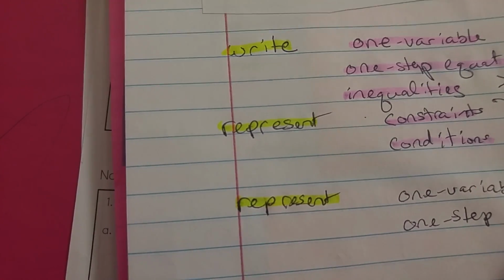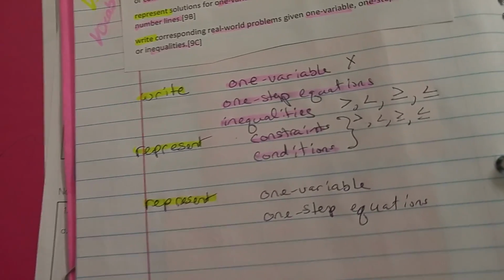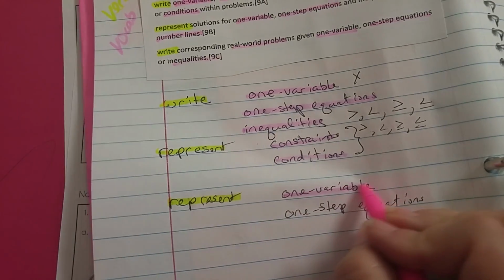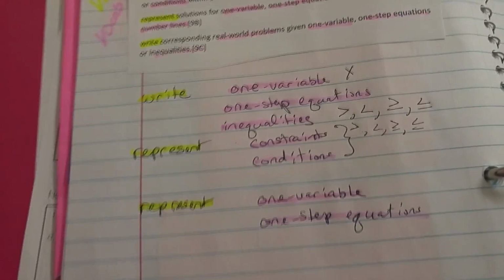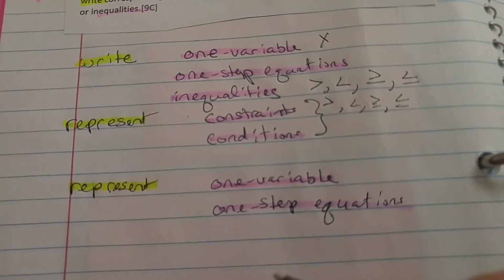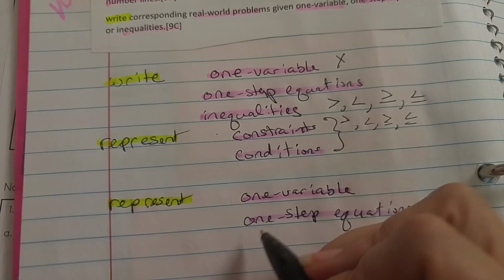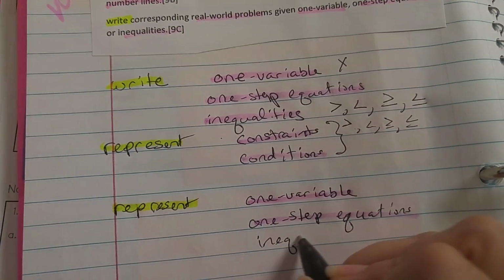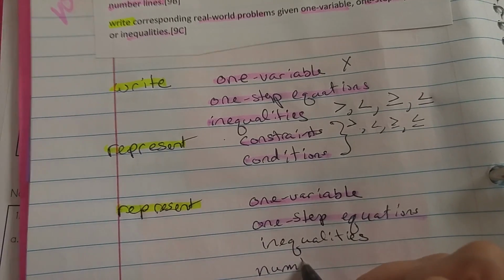I didn't write down solutions because you guys have done plenty of solutions. Solutions just means we have to find the answer, right? Sometimes for inequalities we find the answer, sometimes we don't. So we have to represent solutions for one-variable, one-step equations and inequalities. And this time, we're going to be doing it on number lines.